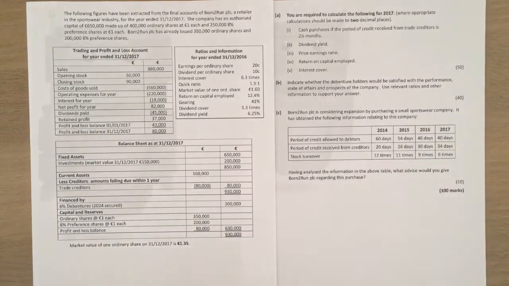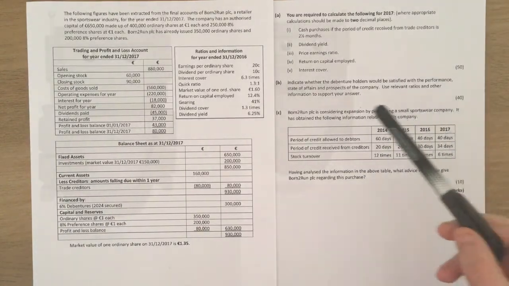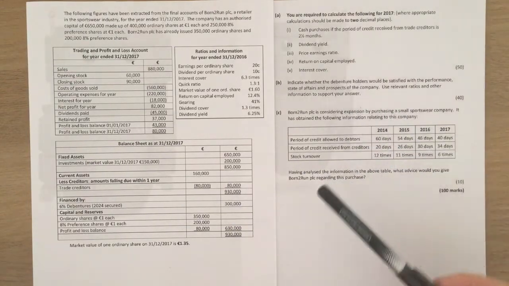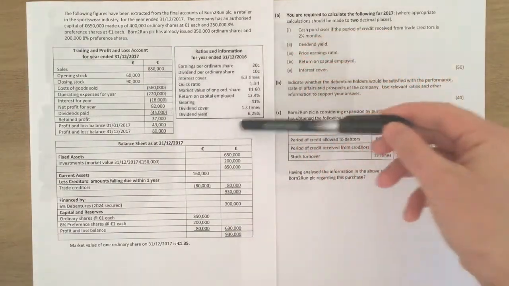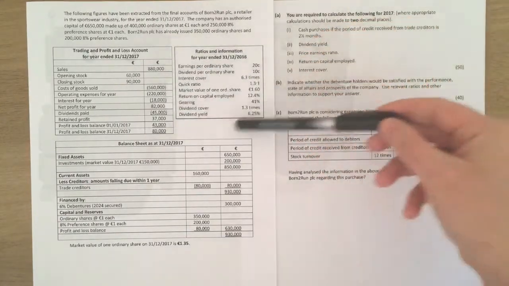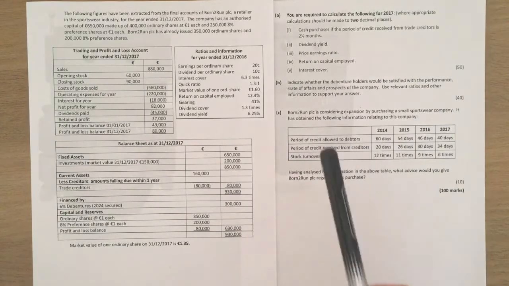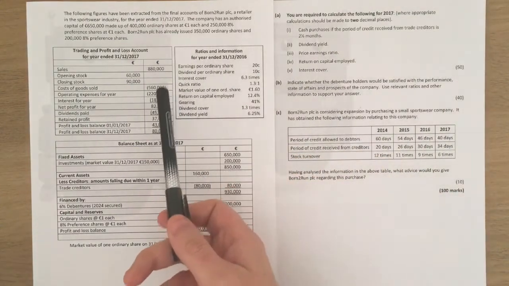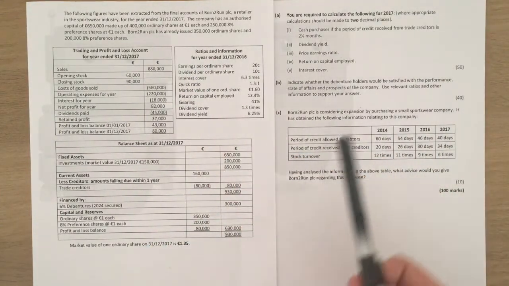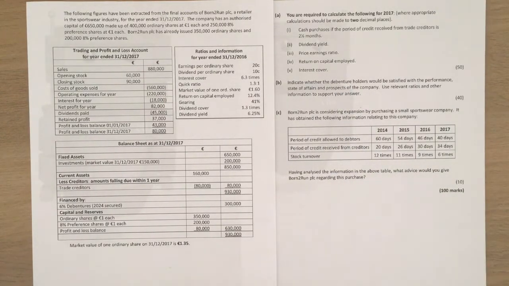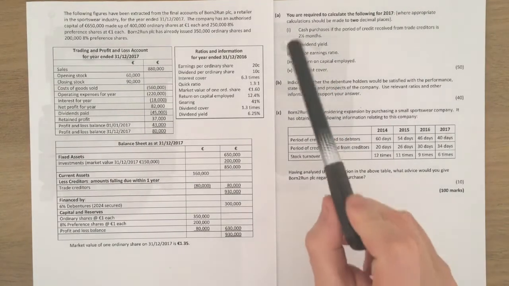But anyway, on to the part B, and the first thing I want to do is just work out the ratios that I will need for my part B. So your guide is the ratios I have for last year. This is all about comparing trends. What were the numbers last year? What are they this year? Are they going up? Are they going down? Are the, in this case, debenture holders going to be happy or unhappy with that? Okay.